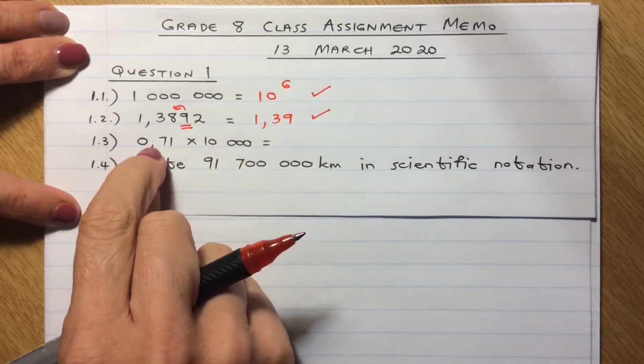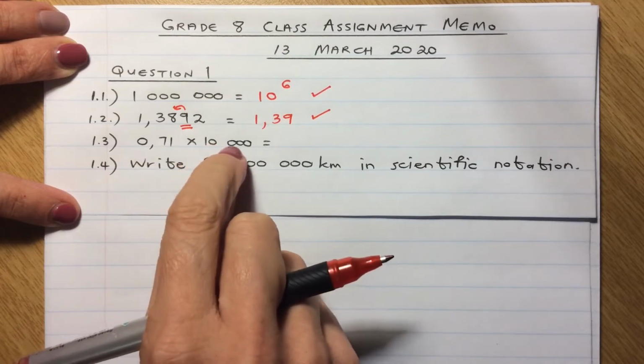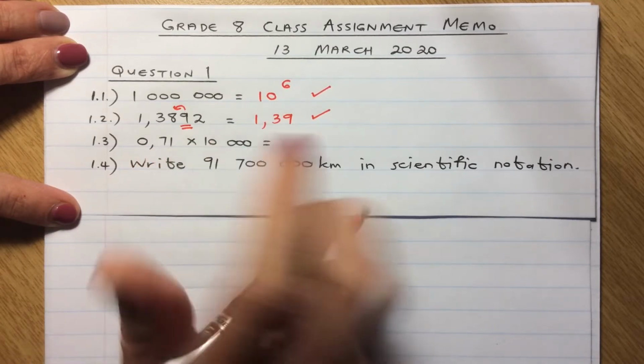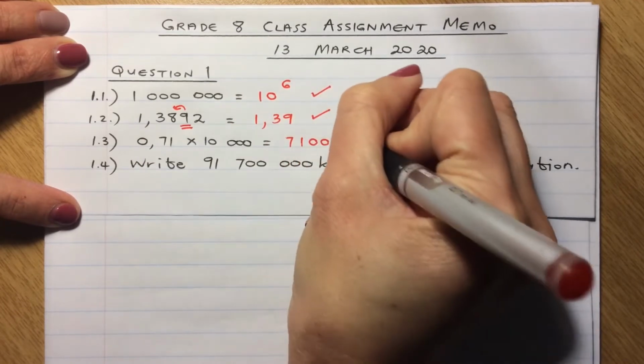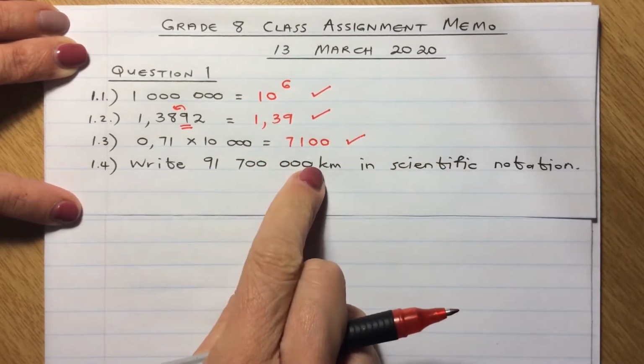0,71 times 10,000. That means I've got to move my comma. There are 4 zeros, so 4 places to the right, and that's going to give us 7,100 for my 1 mark.